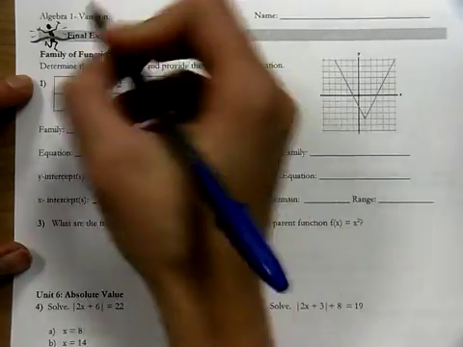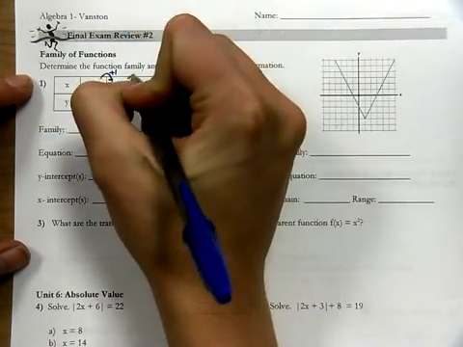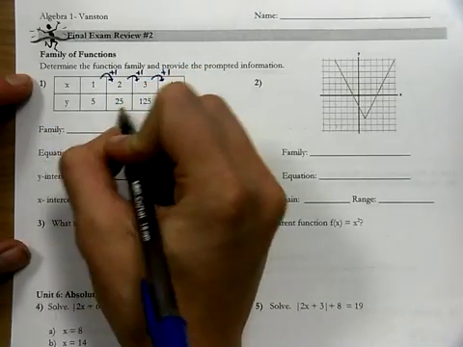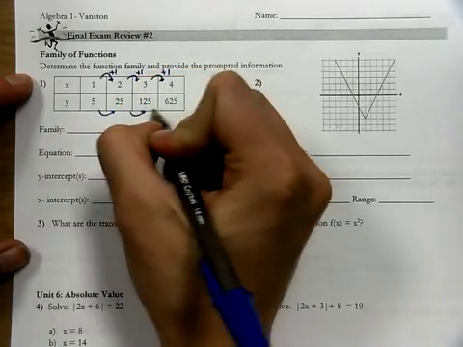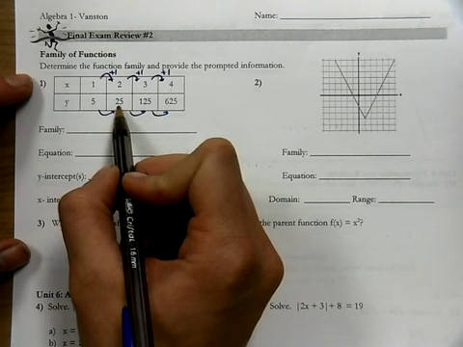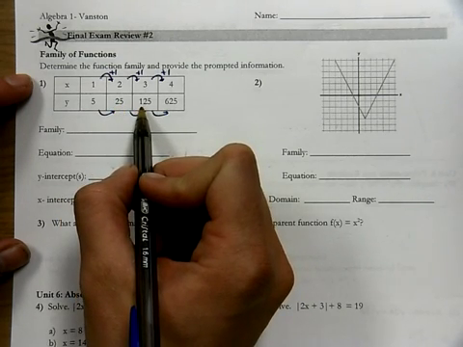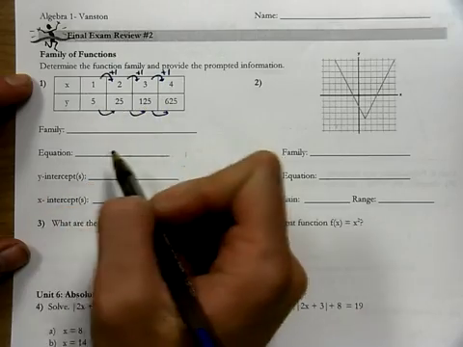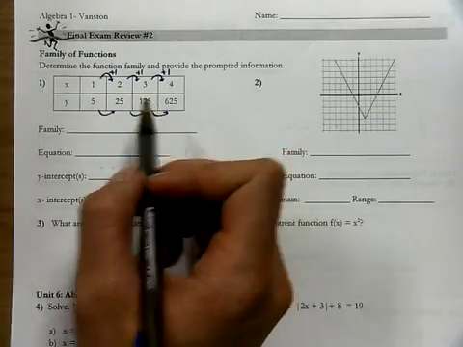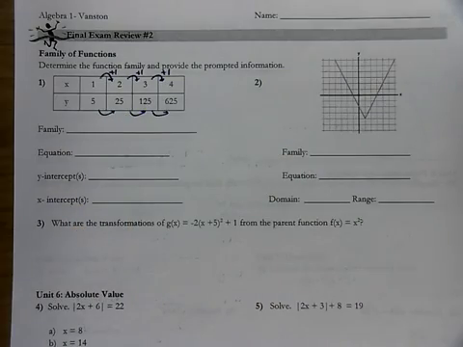So when I look at this, I'm given a table, and I need to look for the pattern in the table. I recognize that x is increasing by 1 each time, and as I look at y, I'm trying to think what happens each time. Well, to go from 5 to 25, I'm adding 20, but then I add 100, so I'm not adding the same thing each time. It's not symmetrical in the table, so I know it's not quadratic or absolute value. So now I'm looking at my other options.